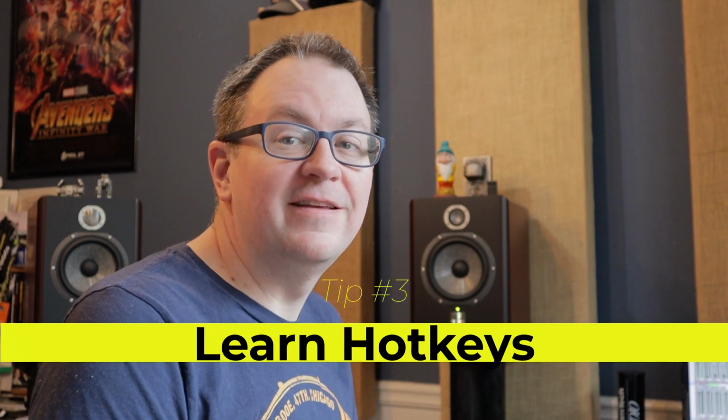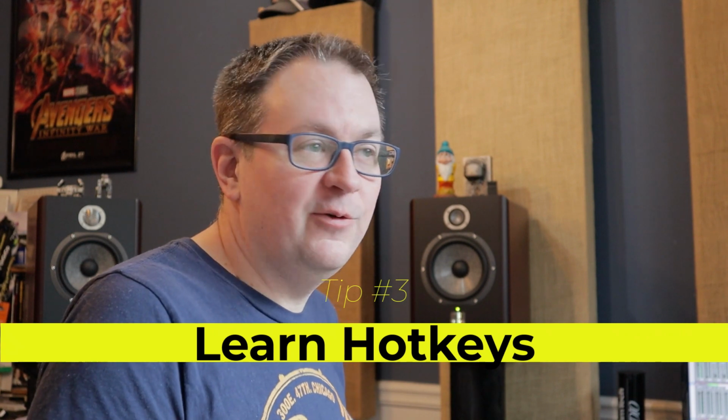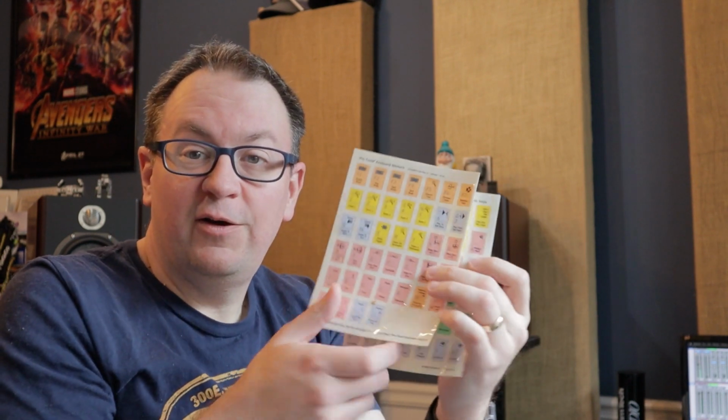Menus suck. Tip number 3, learn your hotkeys. You'd think it goes without saying, but a lot of people just don't know their hotkeys. When I first started out with Pro Tools, we had stickers that went on the keyboard. In fact, I've still got a set somewhere. Where are they? I'll dig them up. Here they are. These are very old school. Let's see, what's the date on these? Doesn't even have a copyright date on them. These are old.